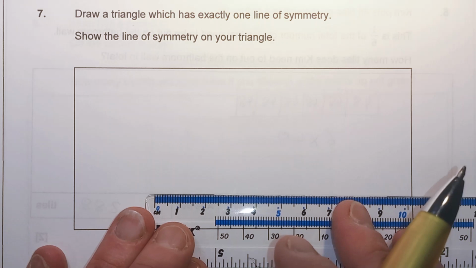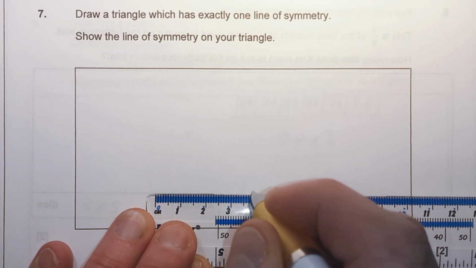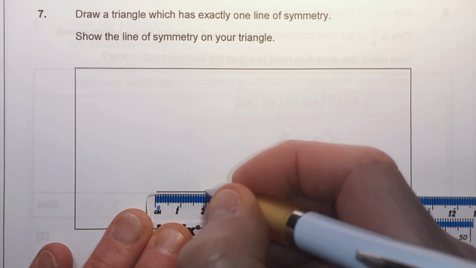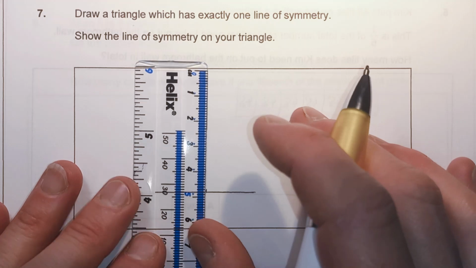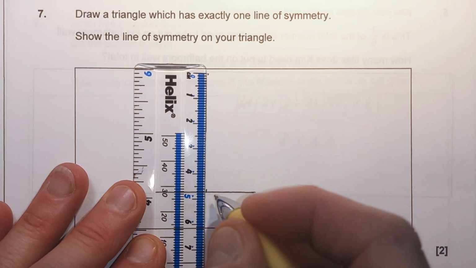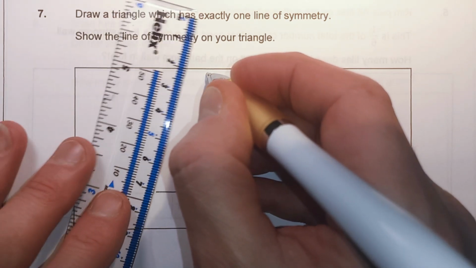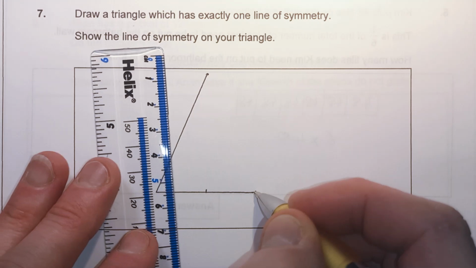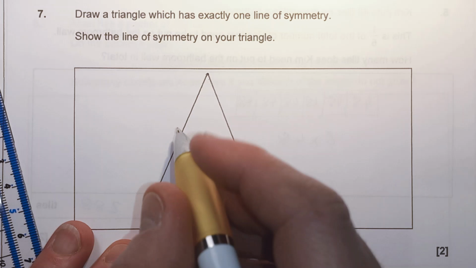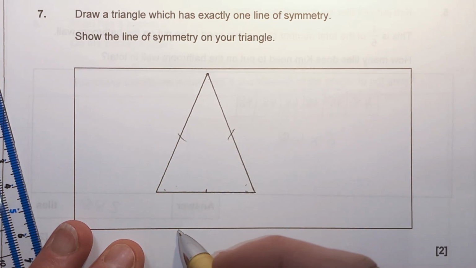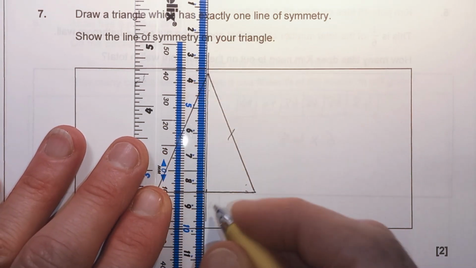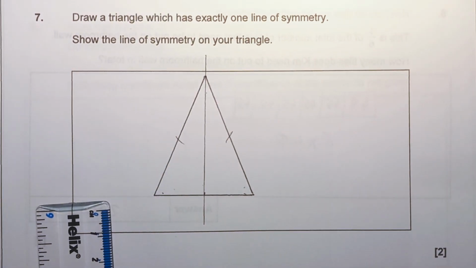So the way I'm going to draw this triangle is, I'll pick a random base. I'm going to make it 4 centimetres across. I'll find my middle, which would be 2 centimetres, and I'm going to put a dot right above the middle. So now if I join these together, I'm not measuring them, but I know because of the way I did it in the middle that these two angles are going to be the same, which means that these two sides will be the same. Therefore, I've got my isosceles triangle. So if I then draw a line down the middle, it's got exactly one line of symmetry.